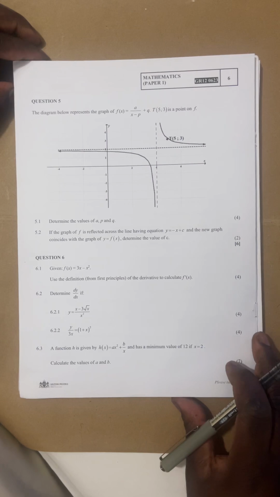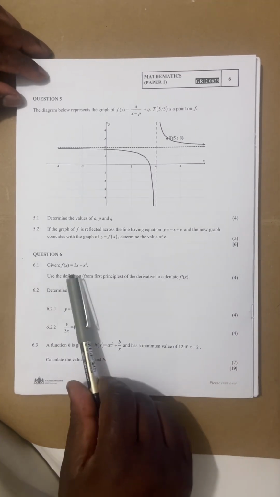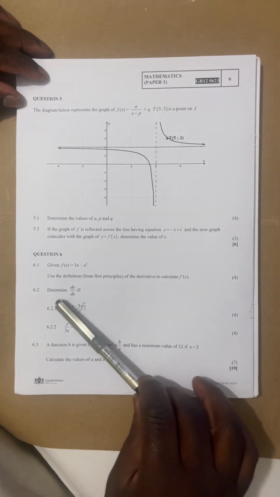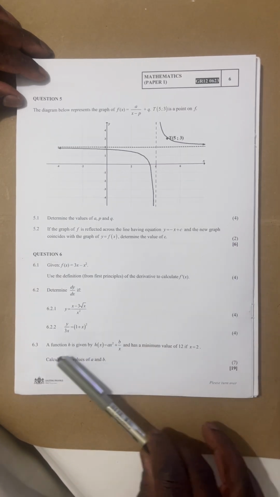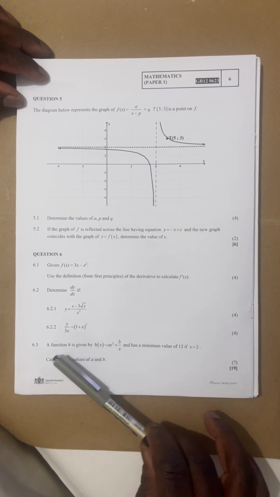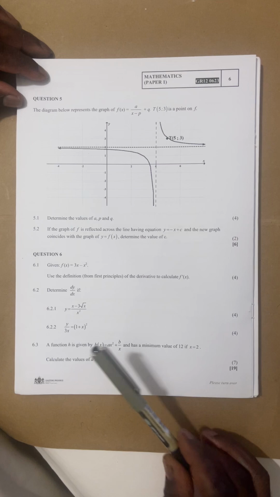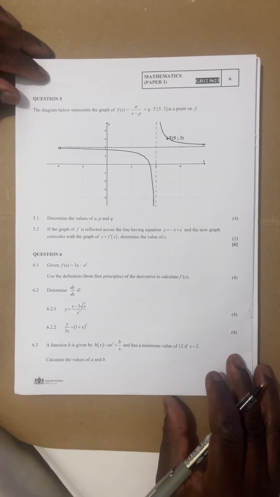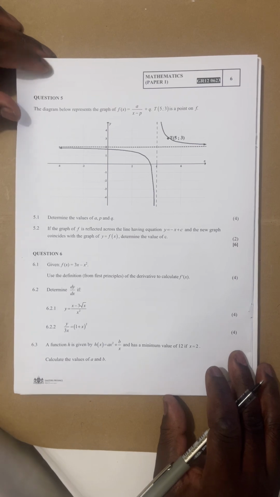In this paper, we're targeting question number 6. As you can see, question number 6 is the question that covers first principles and rules of differentiation and a bit of application there of the derivative. We're going to explain how you go about that. So this is basically question number 6 in the June exam of 2023. I want to go through this as quickly as I can, and then I move on to the next one.